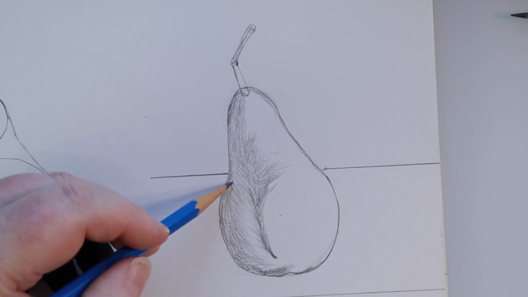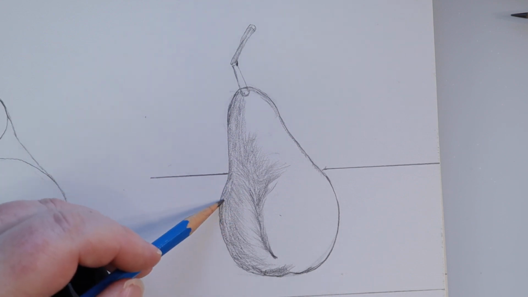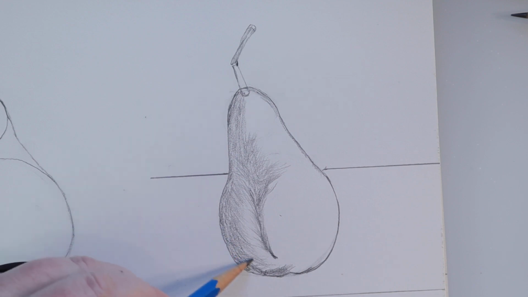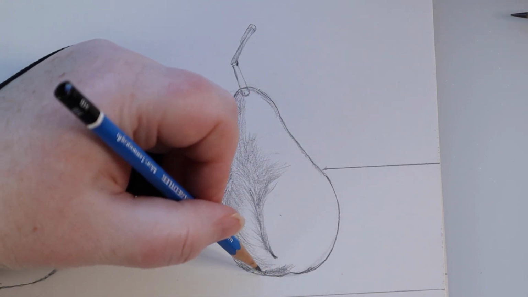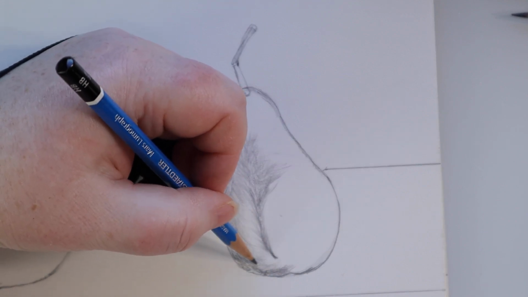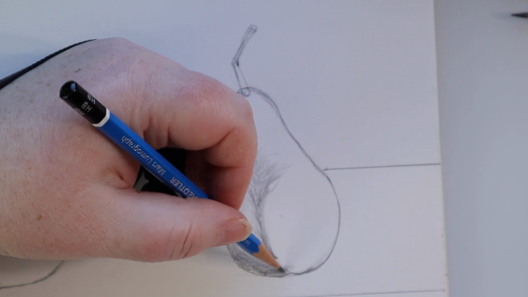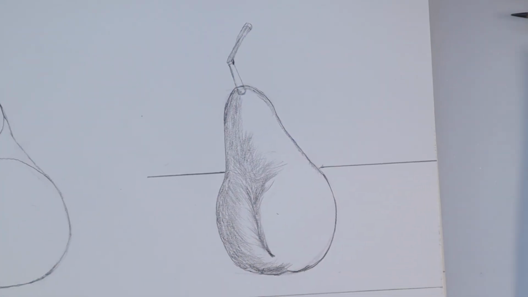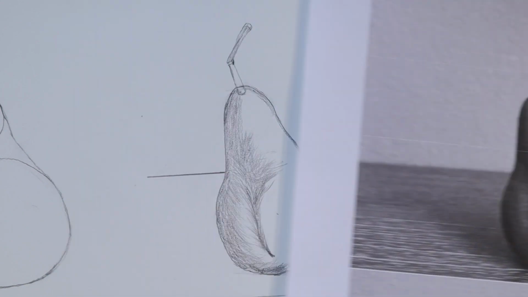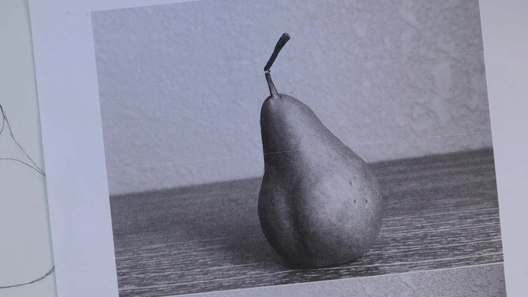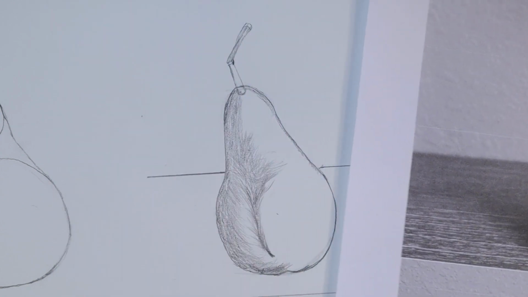So I think it helps to not always use the blending stump and to just sort of instead just use your own intuition, follow the curvature of the shapes or the square shapes depending on what kind of object you're working on, and go from there. Right? So we're starting to describe the value map of this pear. So you can kind of see it there.